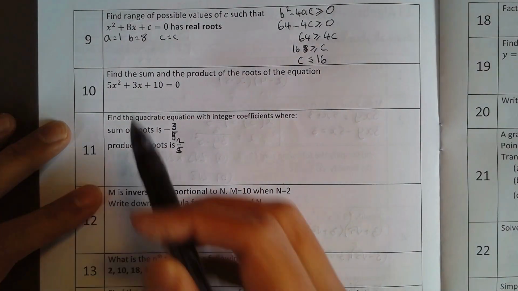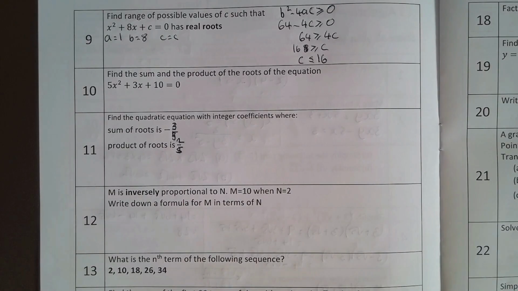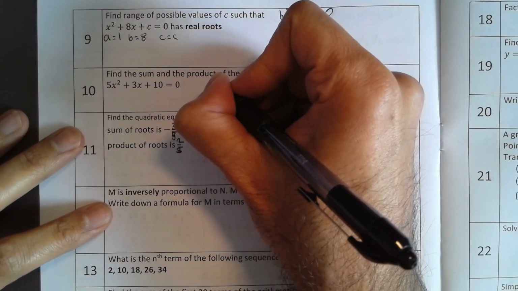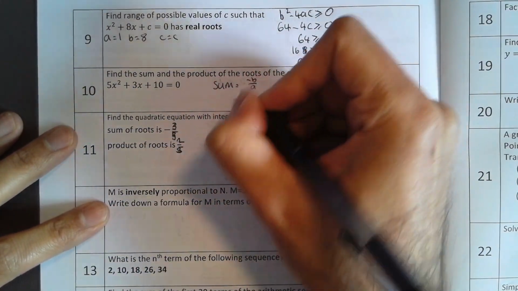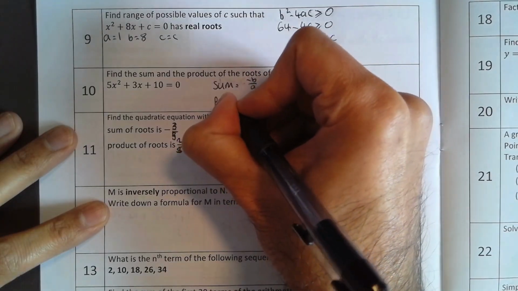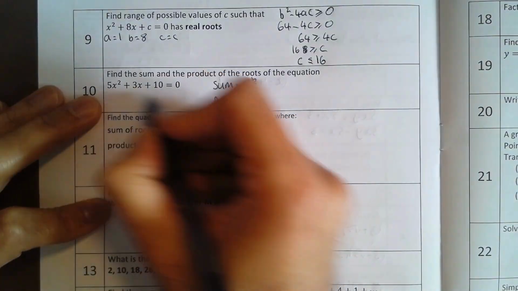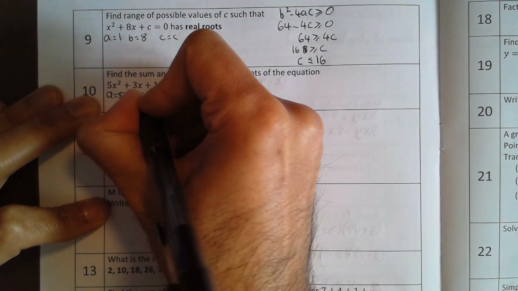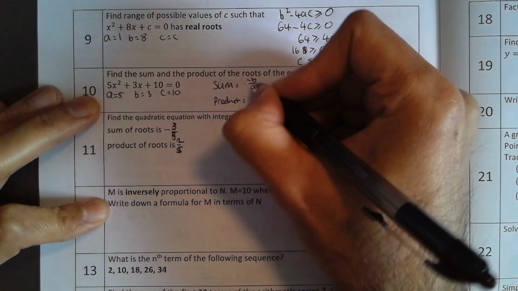Okay, question 10, we're asked to find the sum and the product of the roots of this equation here, 5x squared plus 3x plus 10 is equal to 0. Okay, so I know my sum is going to be equal to negative b by a, and I know my product is going to be equal to c by a. So let's just write down what the values of a, b and c are. A is equal to 5, b is equal to 3, c is equal to 10. We can see they're all positive.